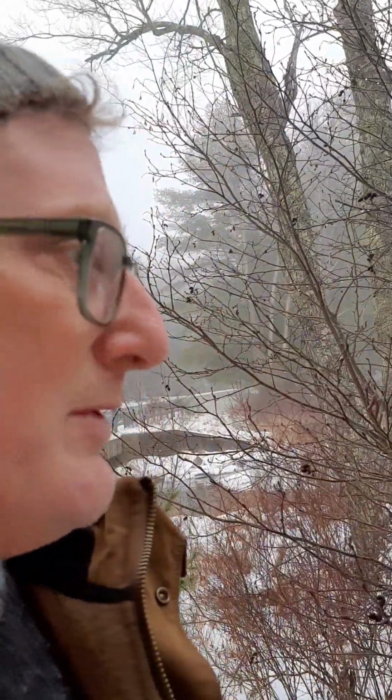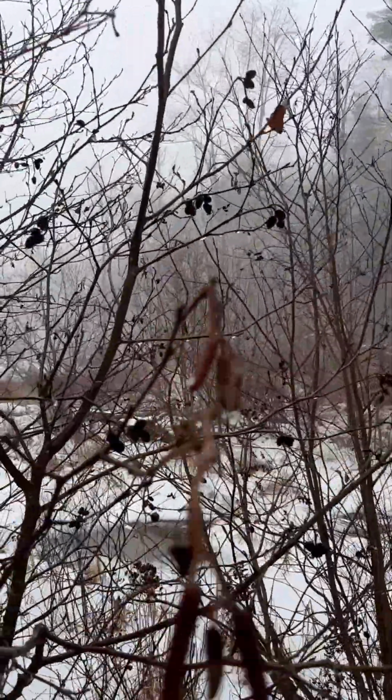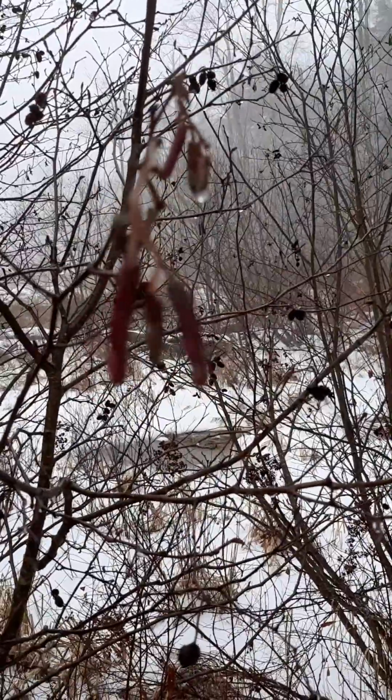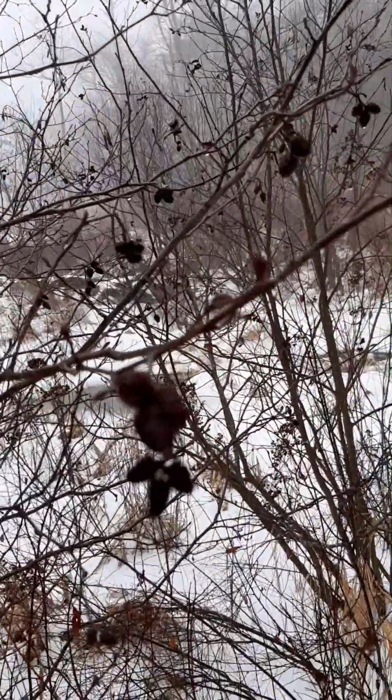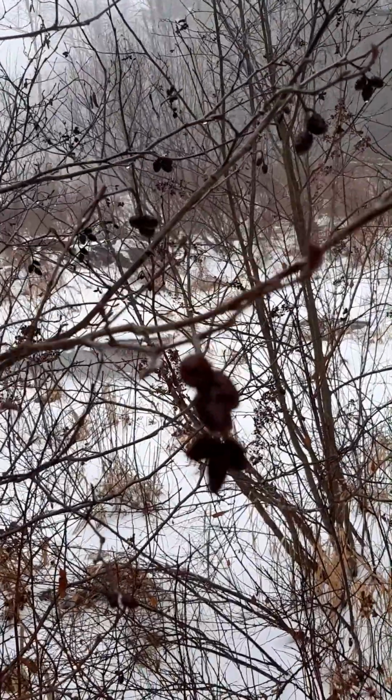In the summertime, you can look at the leaves. But in the winter, it's actually very easy to identify. And one of the things you look for is these catkins that are hanging here. And along with those, on the same plant, you will also find these little dried up cones.